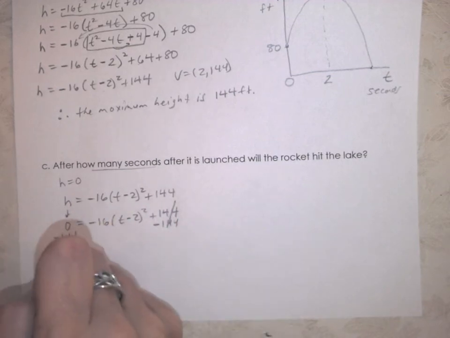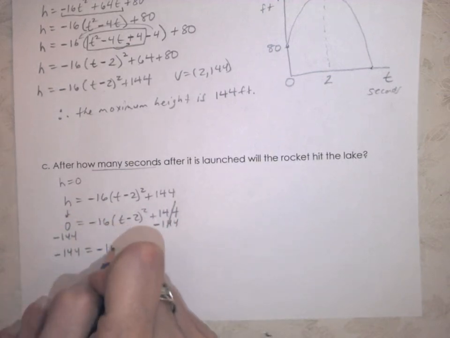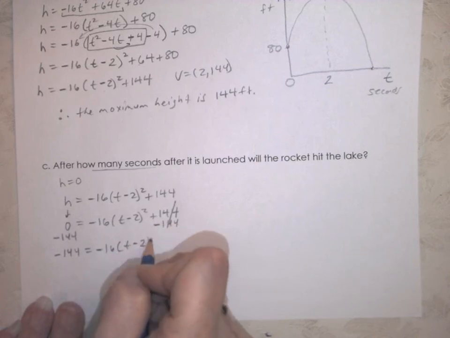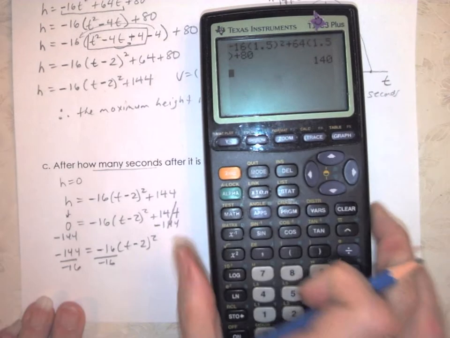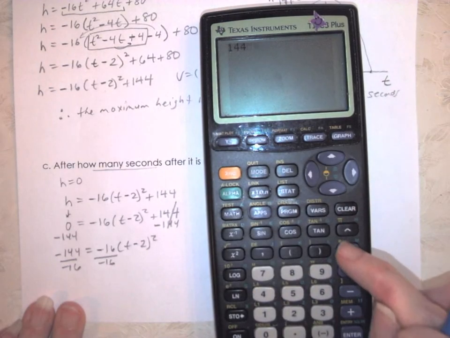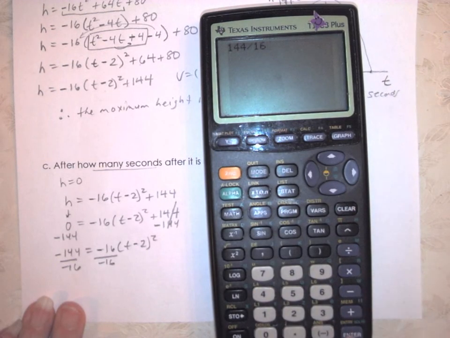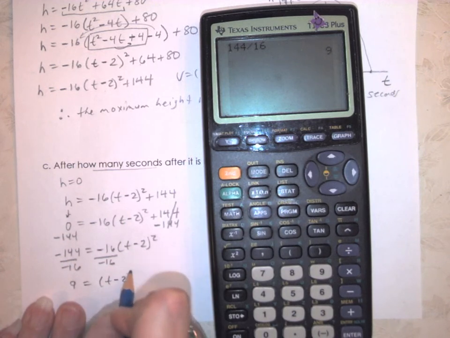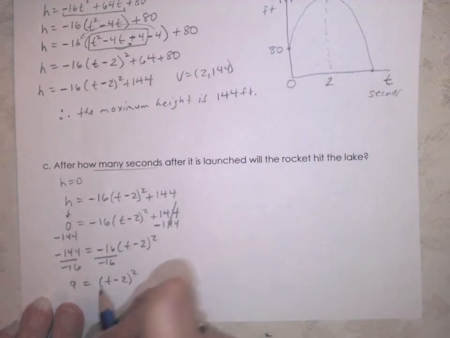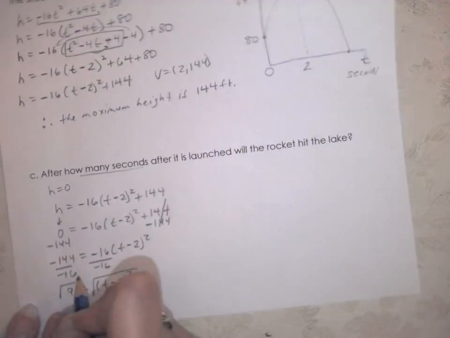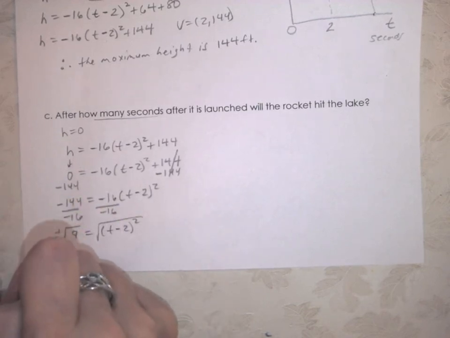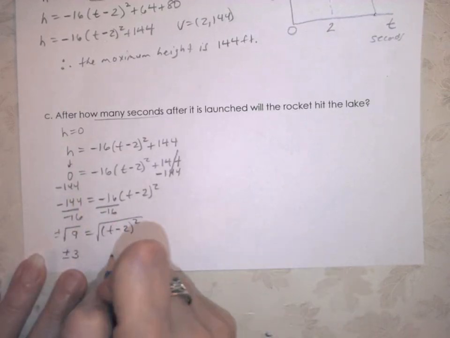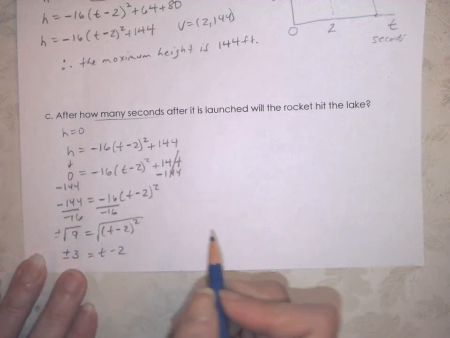0 equals negative 16 times the bracket squared plus 144. 144 divided by 16, they're both negative, so I know it's going to be a positive, is 9. Square root, plus or minus, so positive or negative 3, because the square root of 9 is 3, is equal to t minus 2.